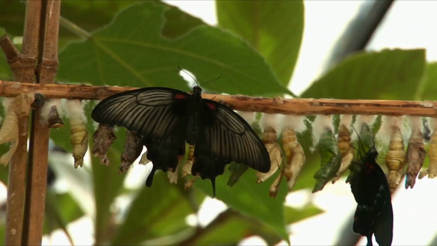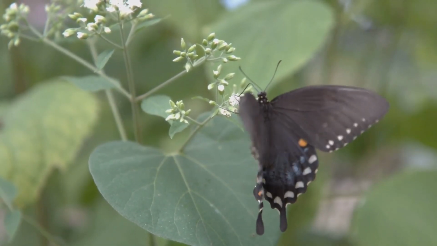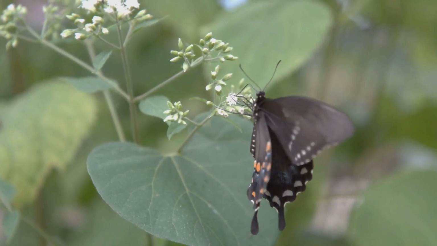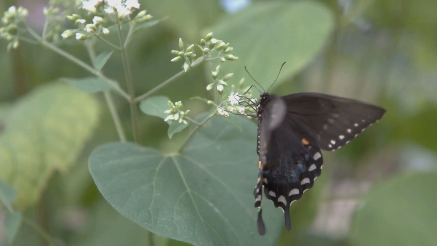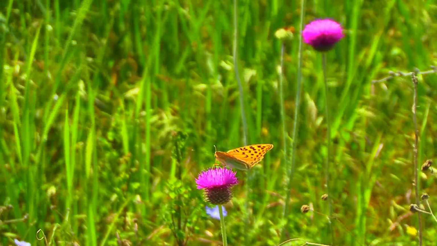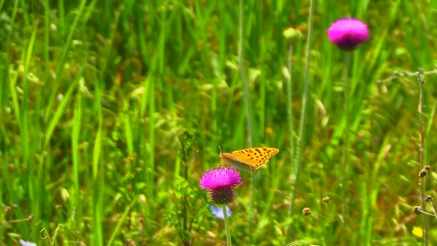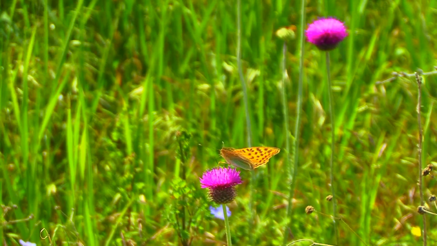Picture a calm pond. You throw a pebble into it. The pebble creates ripples that spread across the entire surface of the pond, reaching far beyond the initial point of impact. This is a simple way to understand the butterfly effect. The term butterfly effect originates from an intriguing idea. A butterfly flapping its wings in one part of the world could set off a chain of events leading to a tornado in another part.